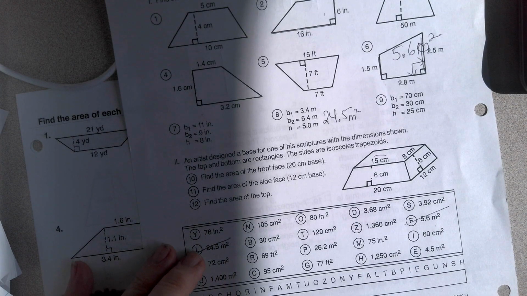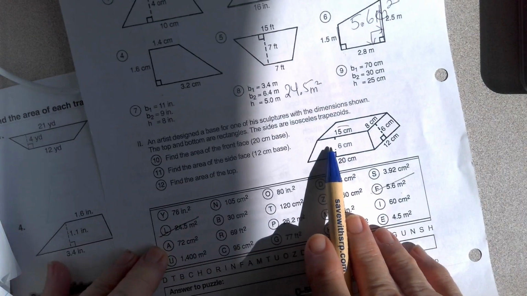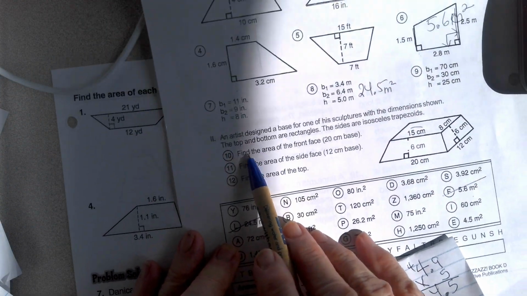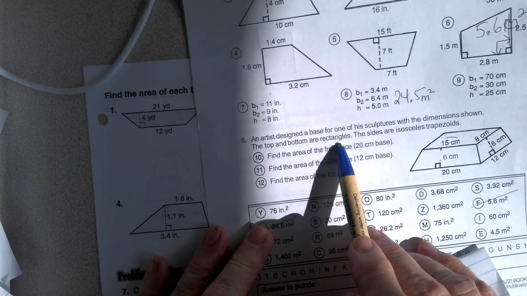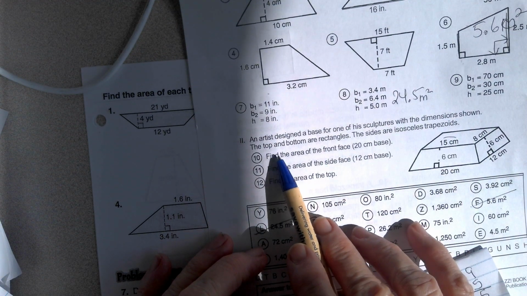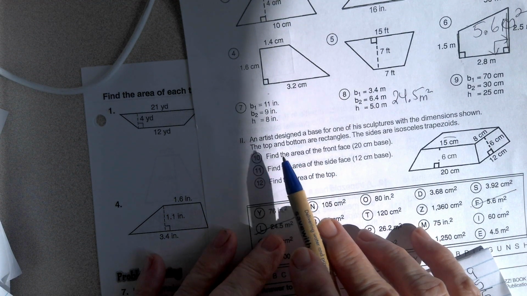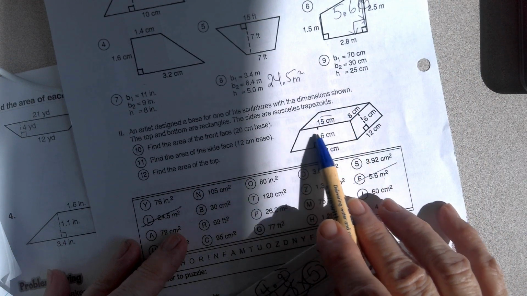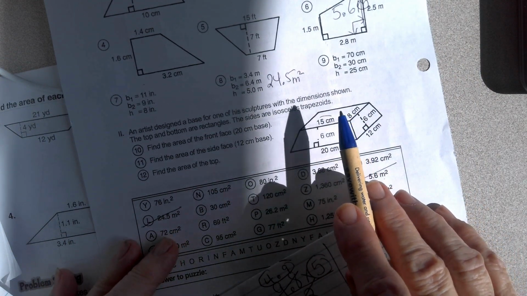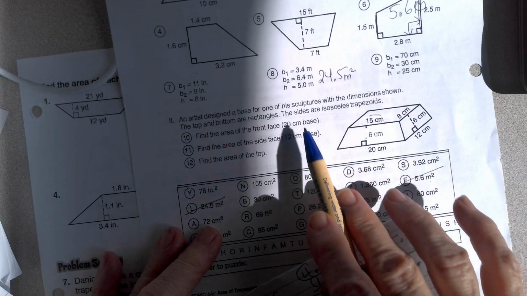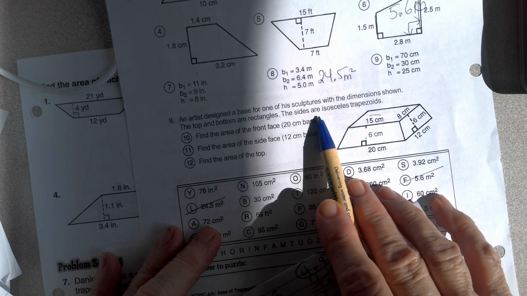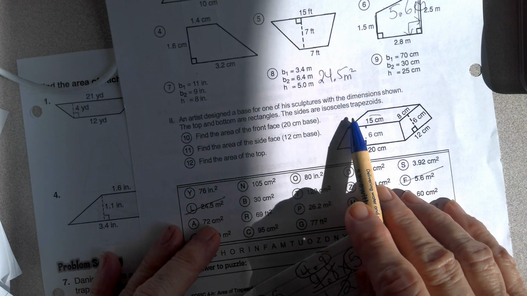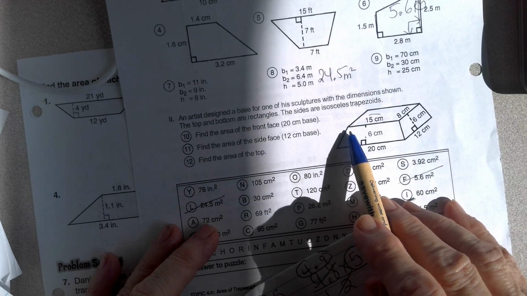All right. And then we're going to go down, and I think I'm going to leave you with just a few. We're going to go down and do this one down here. I'm sorry about the sun and the shade. I can't help it. It says, an artist designed a base for one of his sculptures with the dimensions shown below. The top and the bottom are rectangles. It doesn't look like it, but they are. The top and the bottom are rectangles. The sides are isosceles trapezoids.